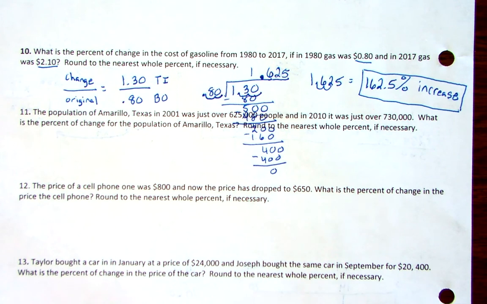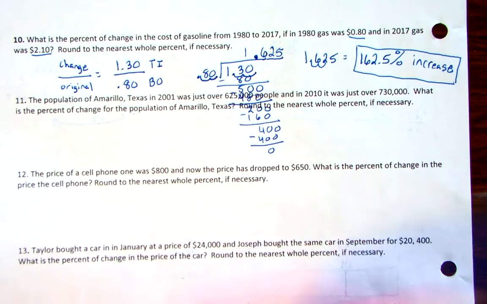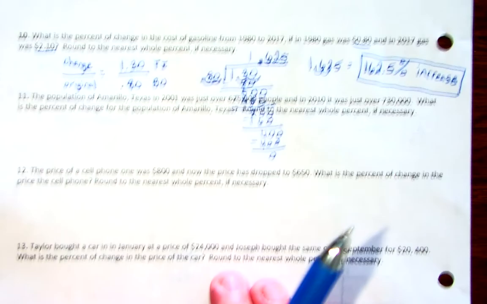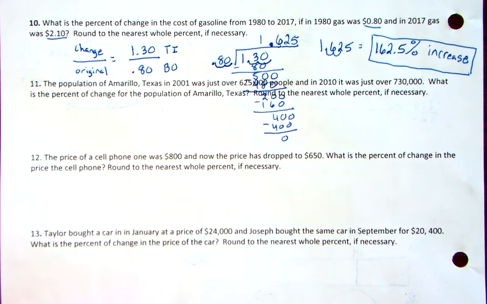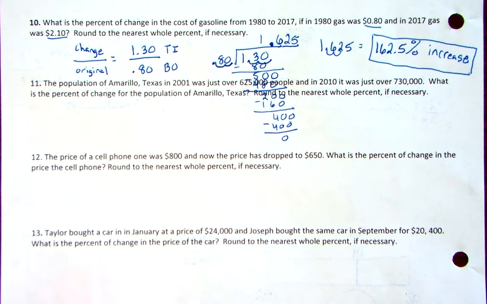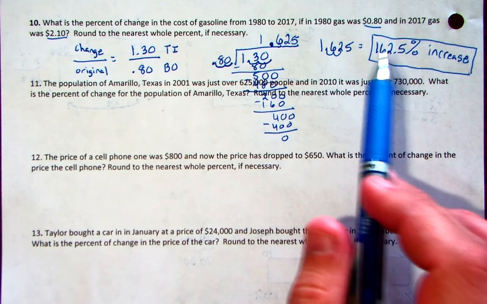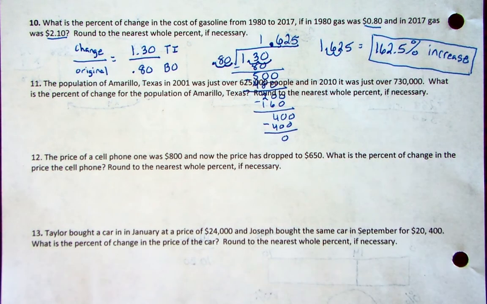I will do one more with y'all. And I want y'all to do the car, because you're going to be having your own car here shortly. I'll help you out with the cell phone now. Number 12. The price of a cell phone was $800, and now the price has dropped to $650. What is the percent of change in the price of the cell phone? Round to the nearest whole percent. I know this one says round to the nearest whole percent. Guys, I don't want you to round. I actually want you to finish solving these because these should be some pretty nice numbers.